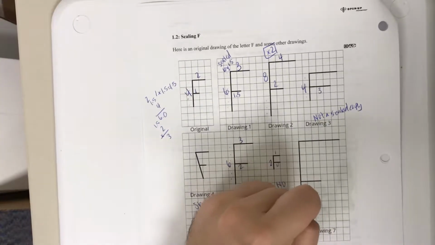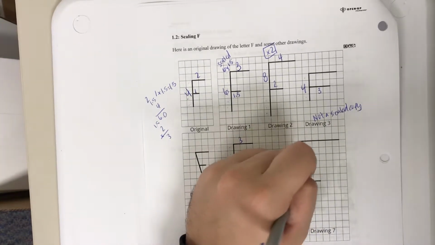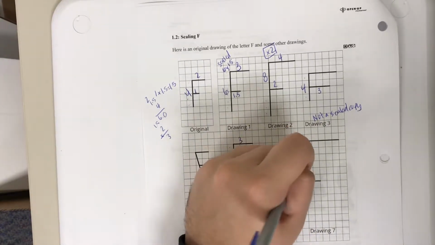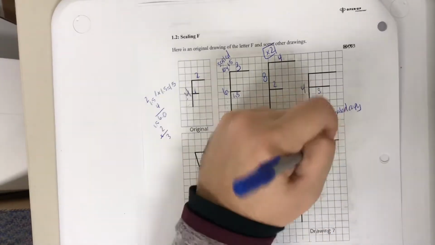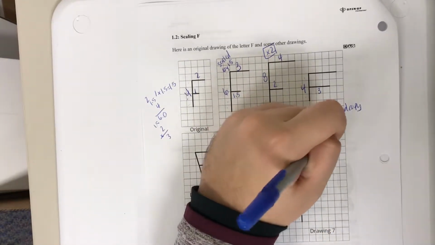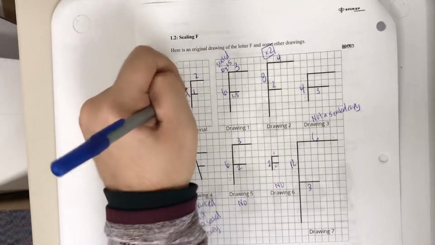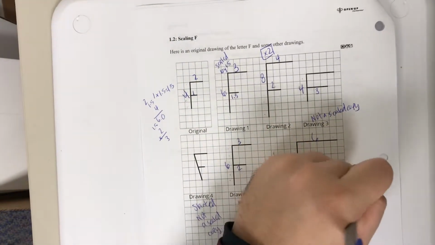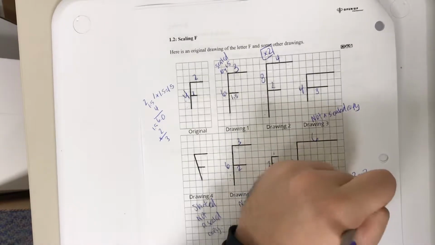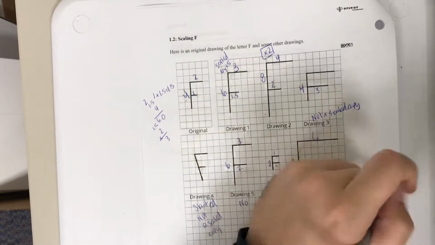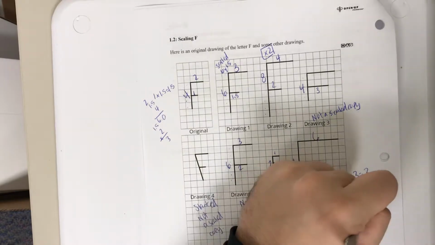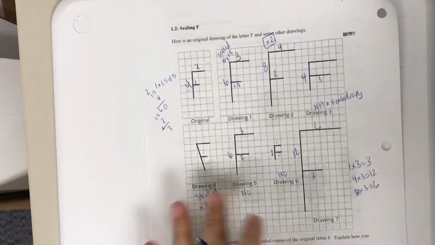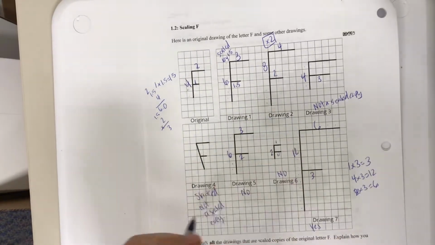This one here, 1, 2, 3, 4, 5, 6, 7, 8, 9, 10, 11, 12. 12, 3, 1, 2, 3, 4, 5, 6. Well, if I multiply 1 by 3, so 1 times 3 gives me 3, 4 times 3 gives me 12, and 2 times 3 gives me 6. And so scale, this one is yes.